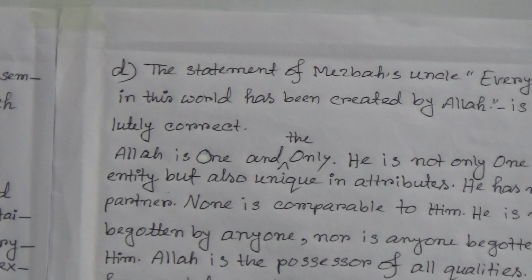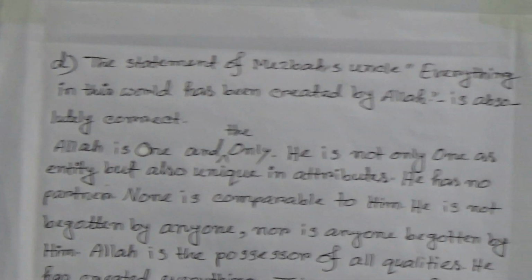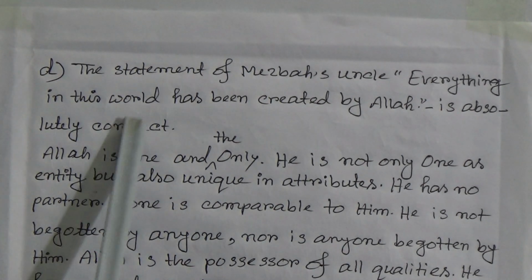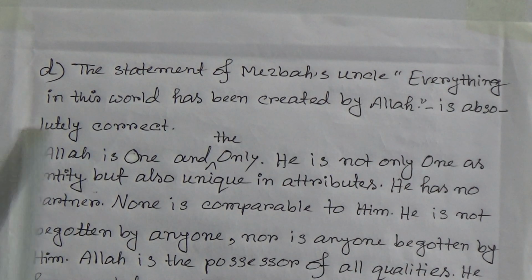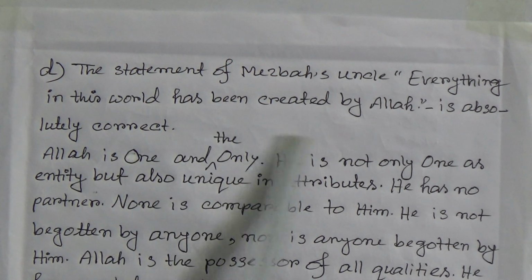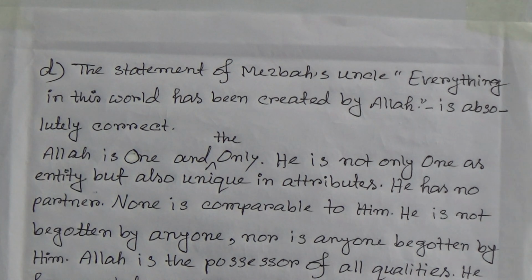Now number D is higher ability. The question is, explain the significance of the answer of Mesbah's uncle. And the answer is, the statement of Mesbah's uncle, everything in this world has been created by Allah, is absolutely correct. Allah is one and the only.